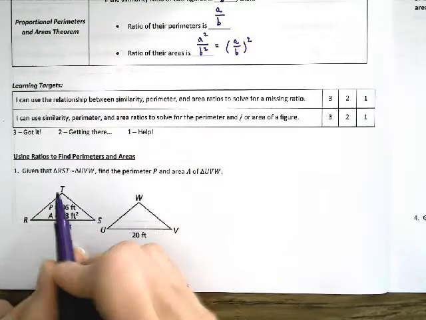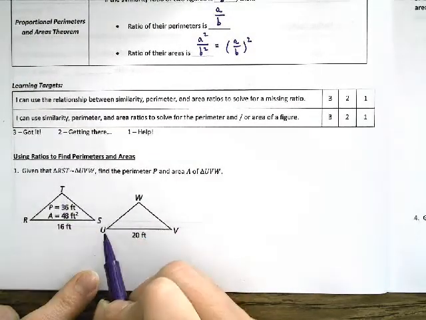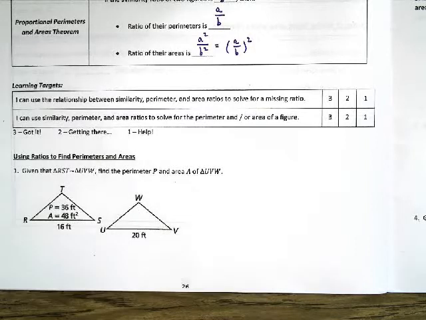Okay, so it tells us that triangle RST is similar to triangle UVW. So they're giving us that information. They want us to find the perimeter and the area. So here's what we are going to do.